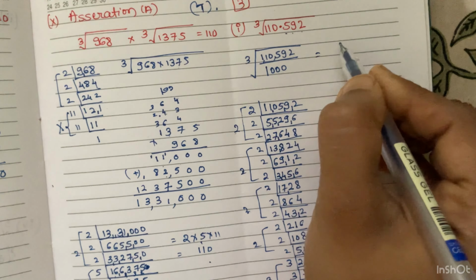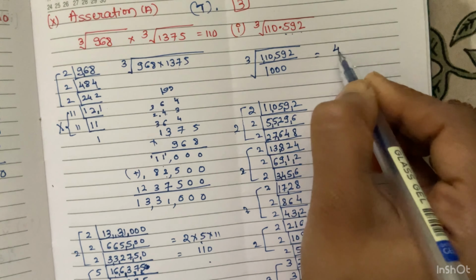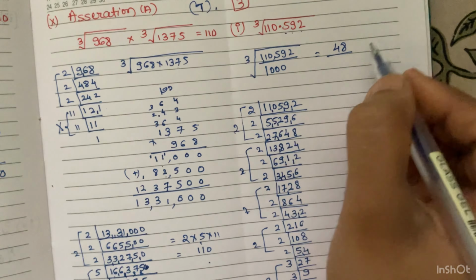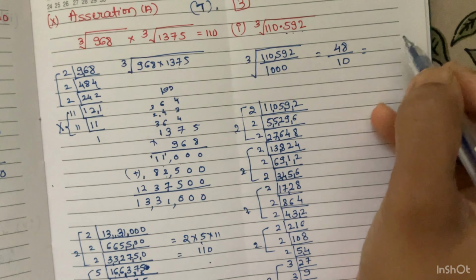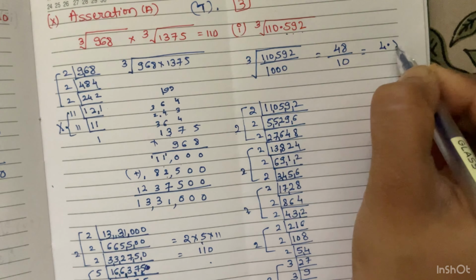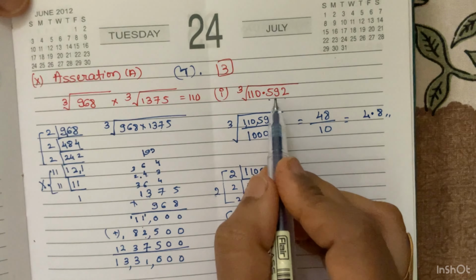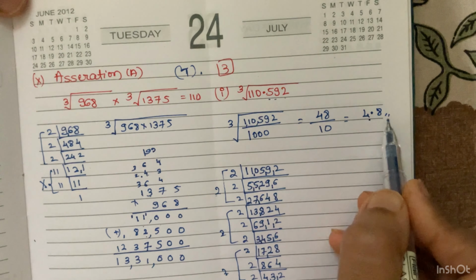So for this, the cube root we found is 48, and the cube root of 1000 is 10. When I convert to decimal, I'll get 4.8. Hence this number's cube root we found is 4.8.